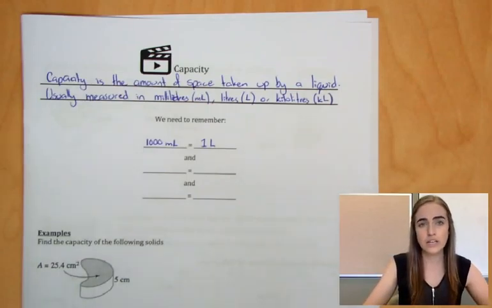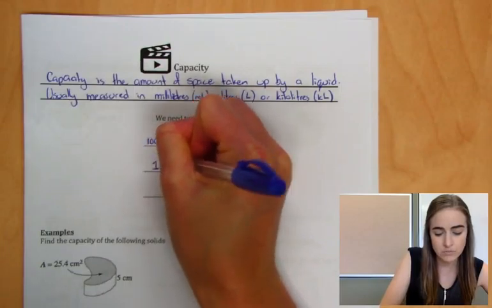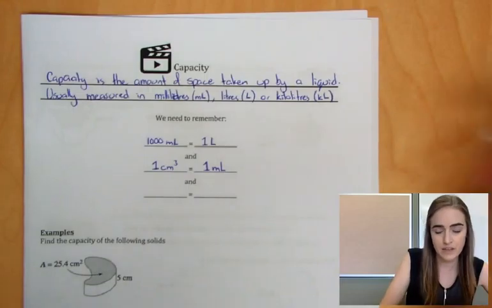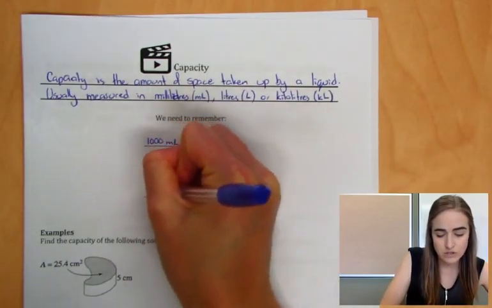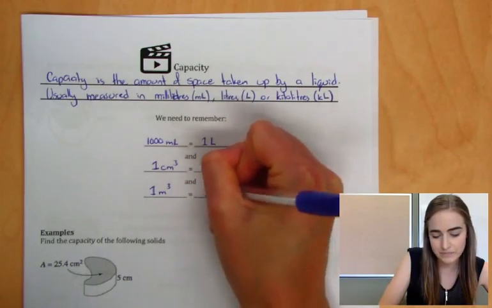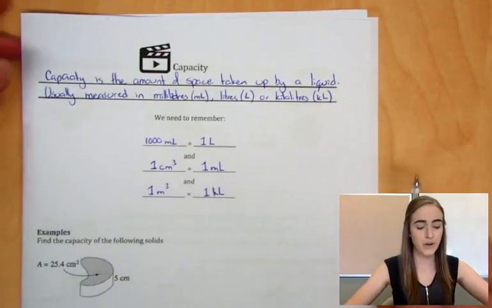So the conversions that we need to remember for those are that 1 centimetre cubed is exactly the same as 1 milliliter. And also that 1 meter cubed is equivalent to 1 kiloliter. So we can use those conversions when we're solving problems, like the ones below.